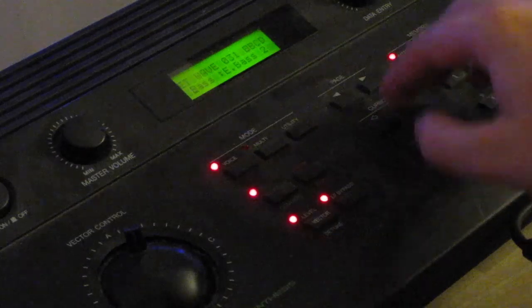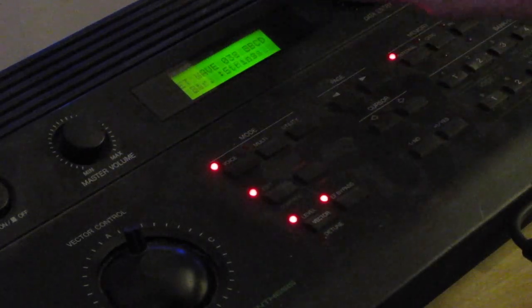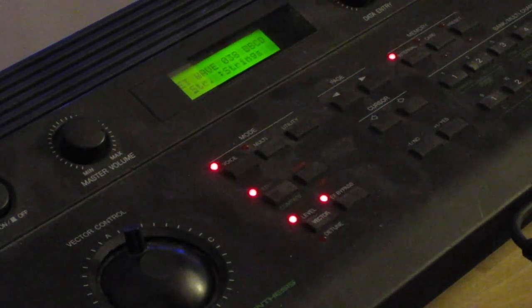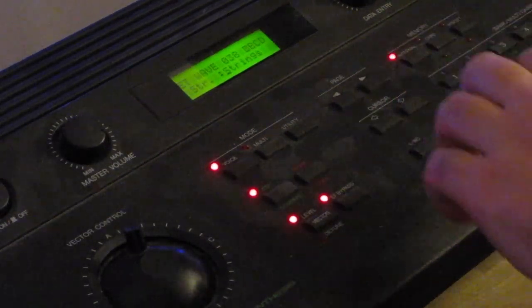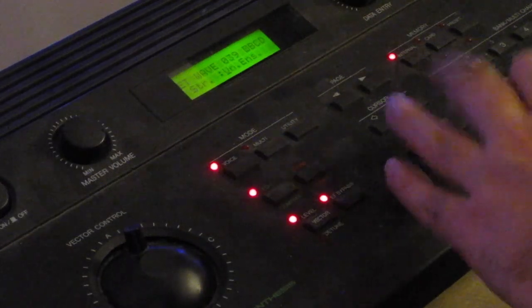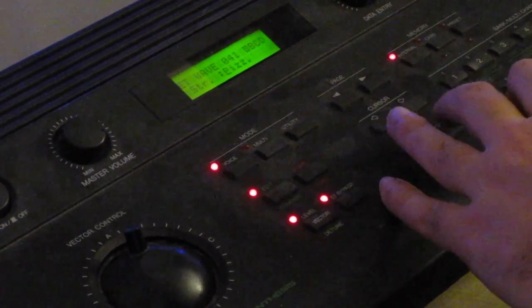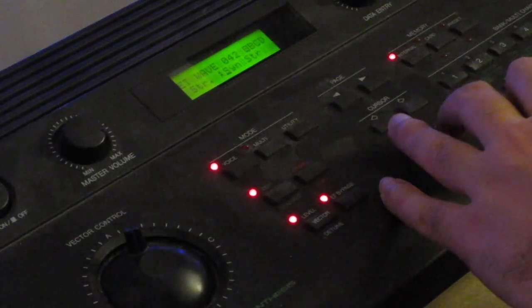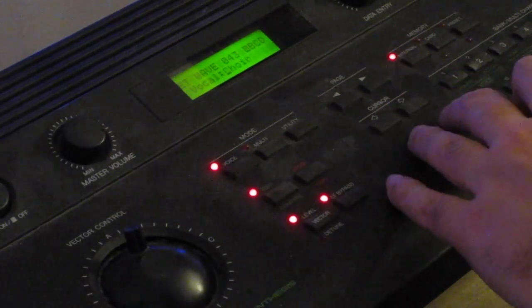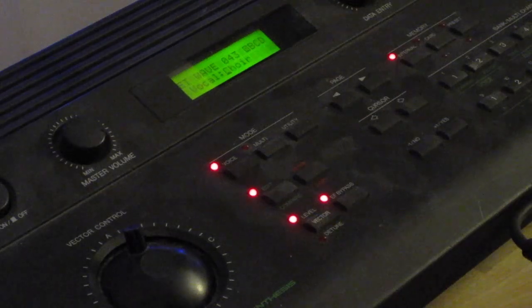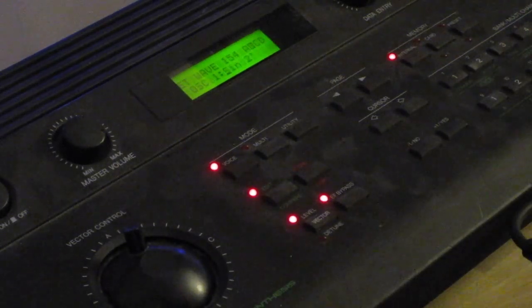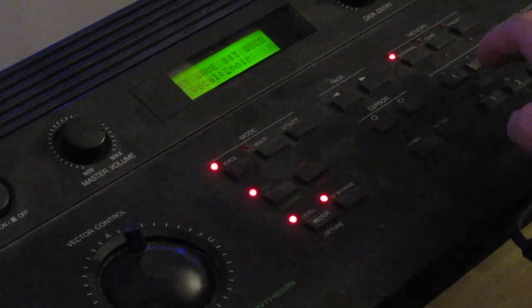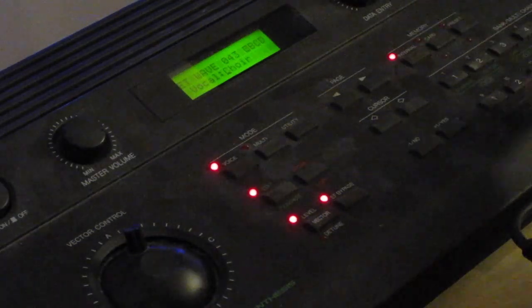Okay, let's find a different section. Strings. Then cursor. Now we're in vocal. Alright, I kind of like the vocal. Okay, so now section B. This is the best way to do it. You find the parameter that you want to work on for every element.